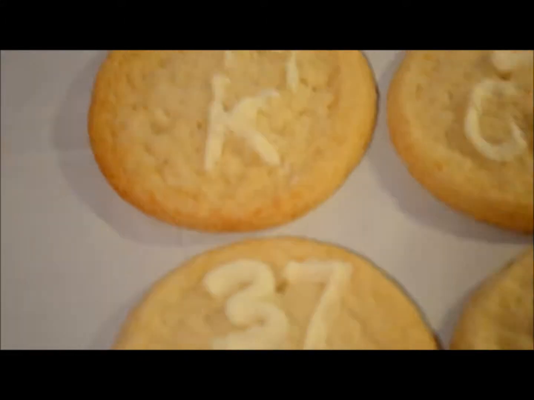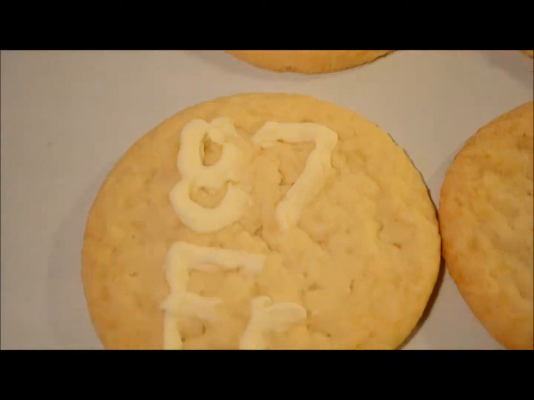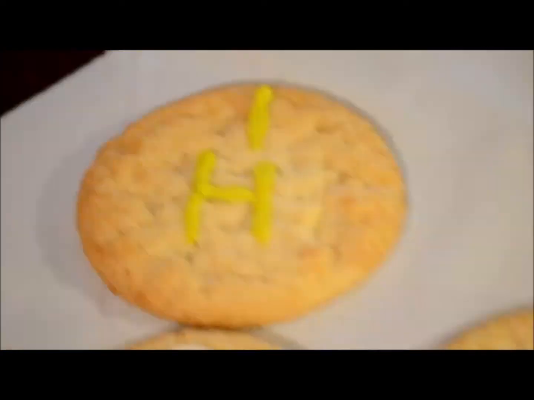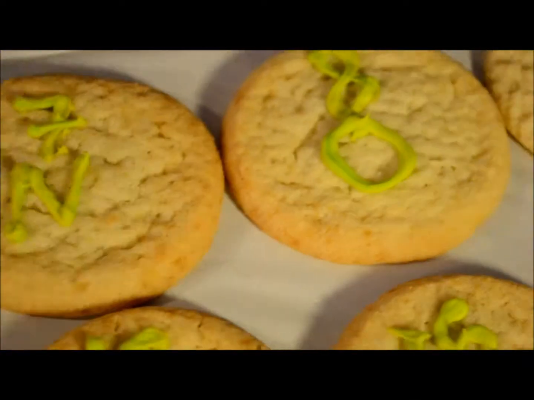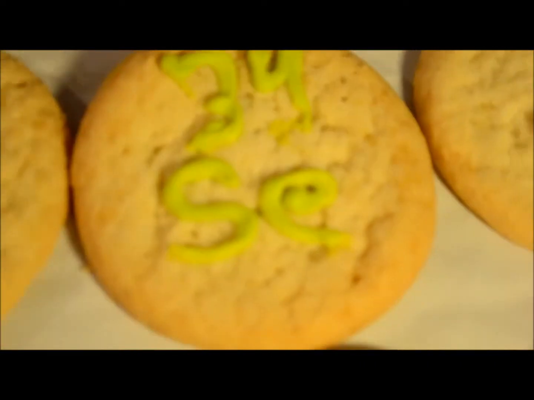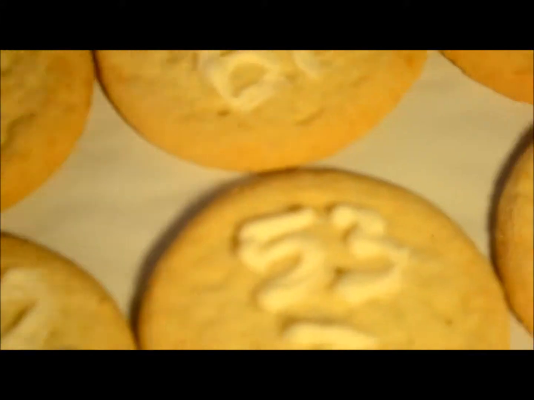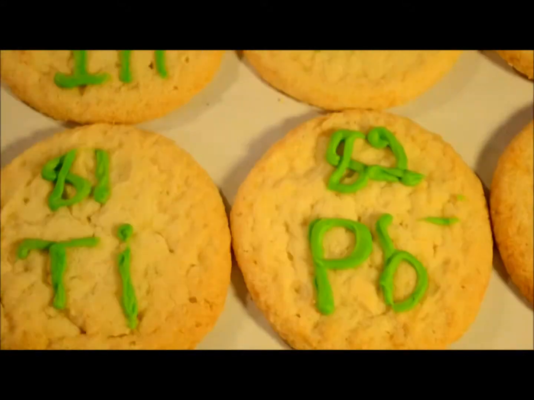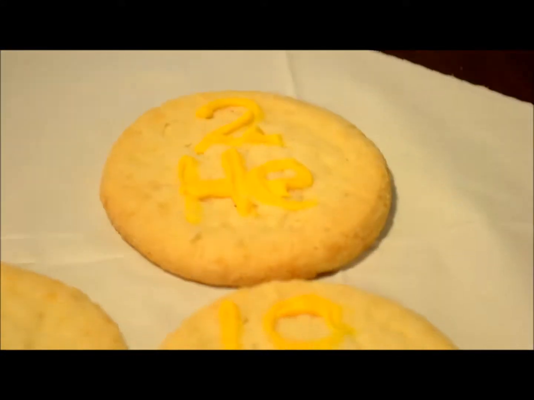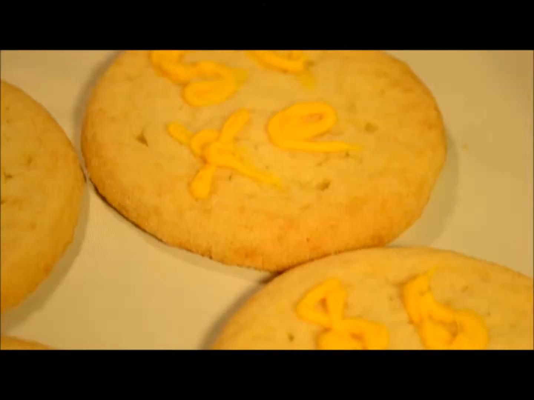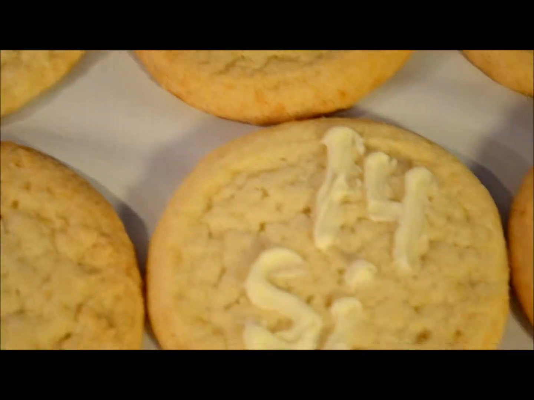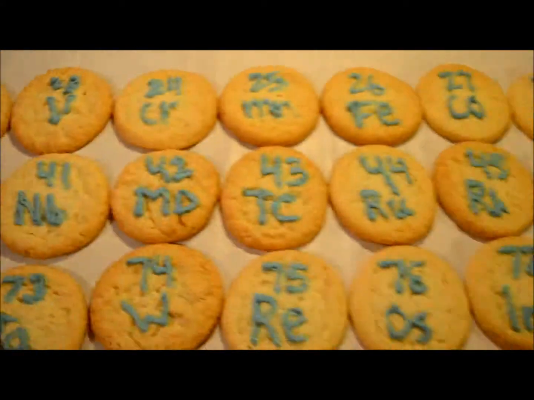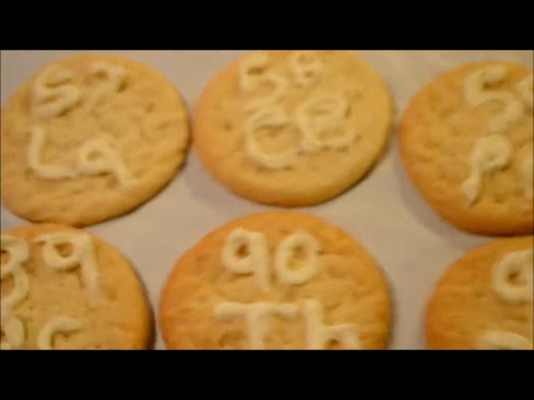These are alkali metals. These are alkaline earth. These are nonmetals. These are halogens. These are basic metals. These are noble gases. These are semi-metals. These are transition metals. These are rare earth.